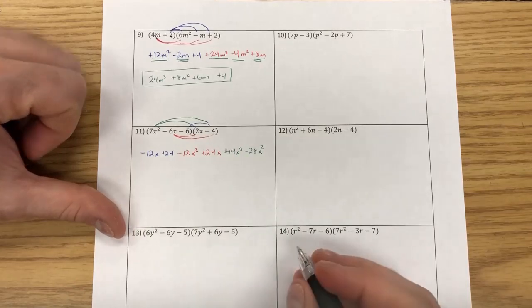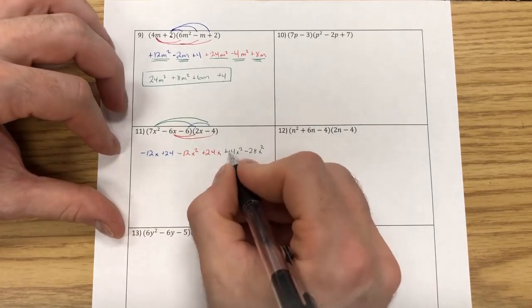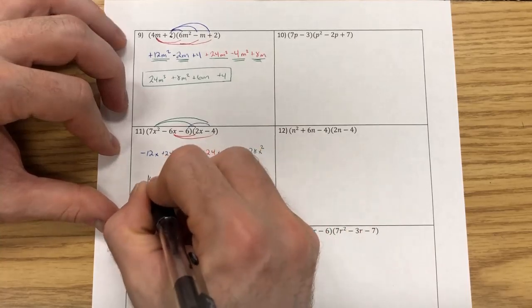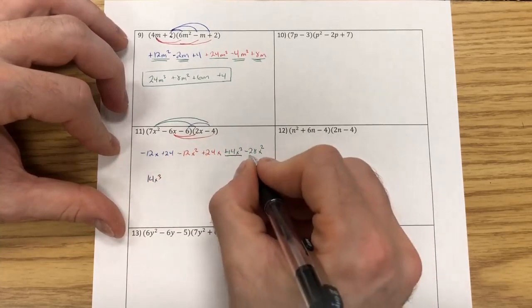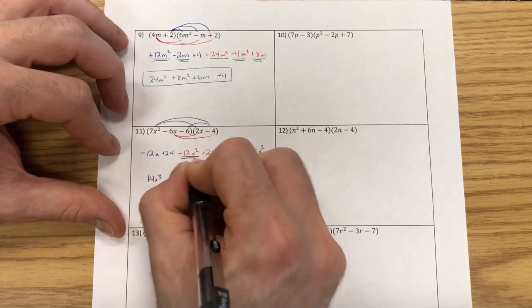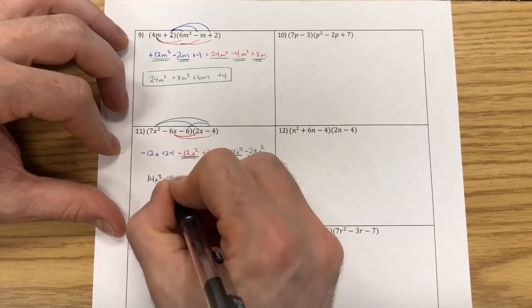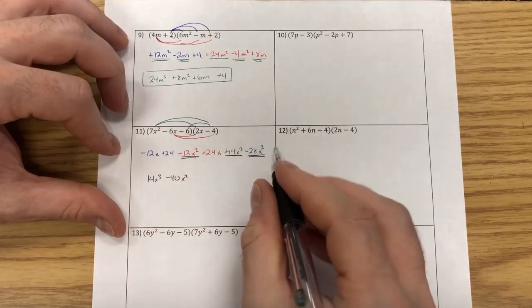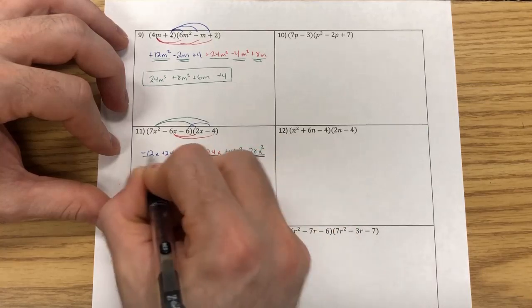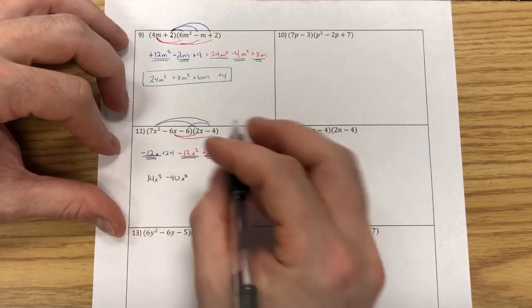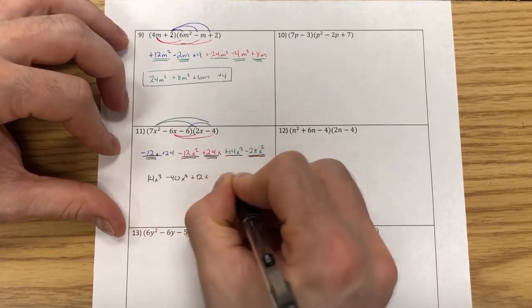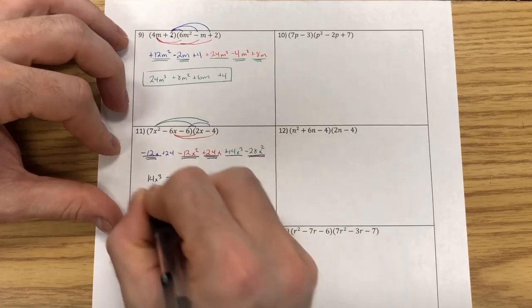And so when I combine my terms, I start with the highest exponent of a 3, 14x cubed. Move down to the x squareds. Negative 28, negative 12 give me negative 40. Move down to my single x's. 24 minus 12 gives me 12x, and my constant.